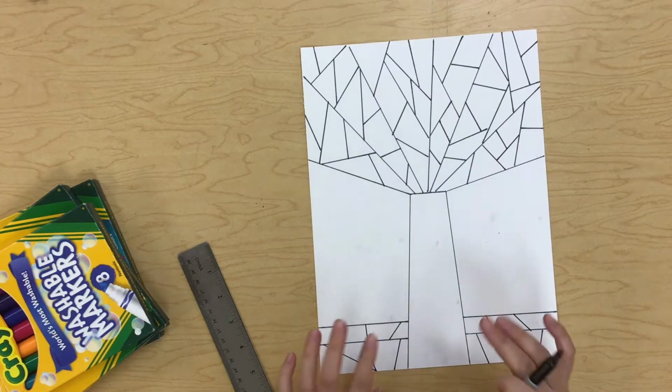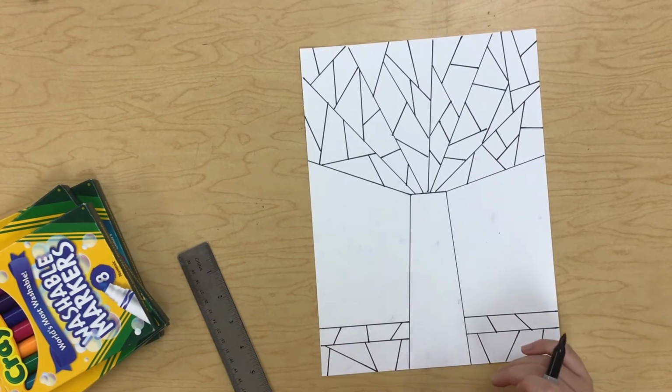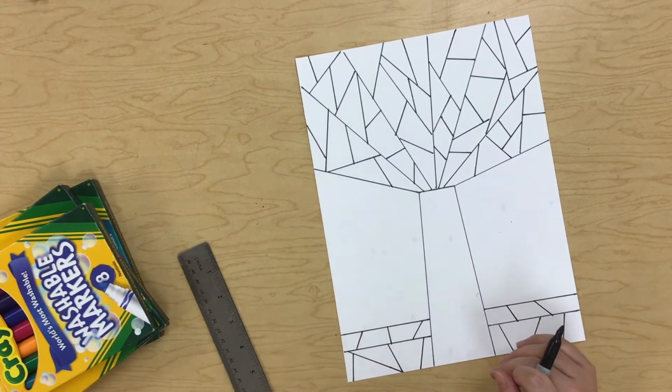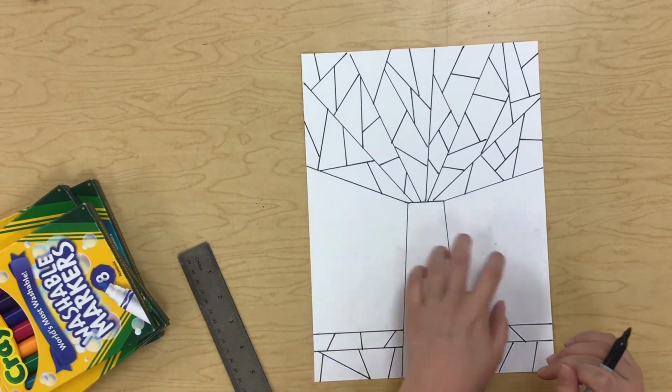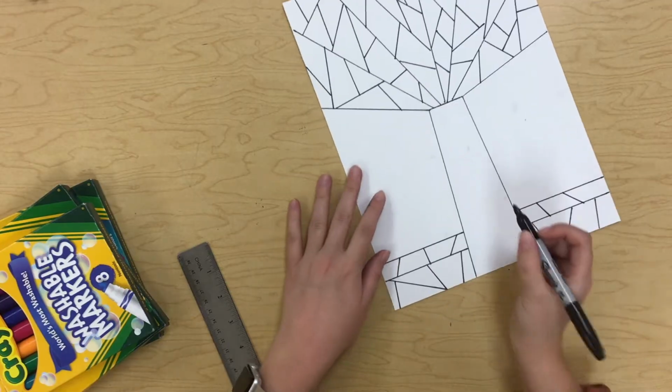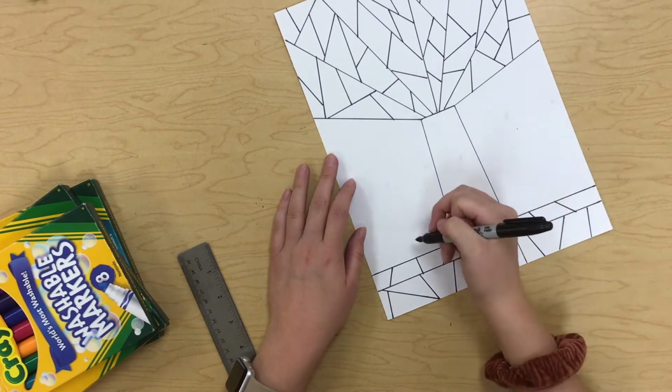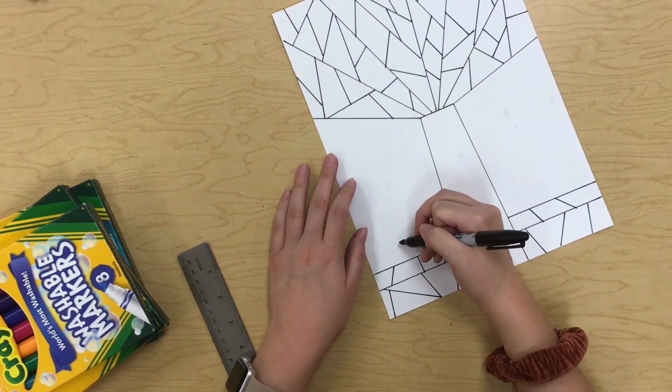I want to add some cute little Cubism animals, and you guys should definitely do the same. It doesn't have to be the same animals as me, but some extra little funky details where you can really tell that this is a Cubism artwork. So I'm going to draw a little cat down here sitting on the ground.